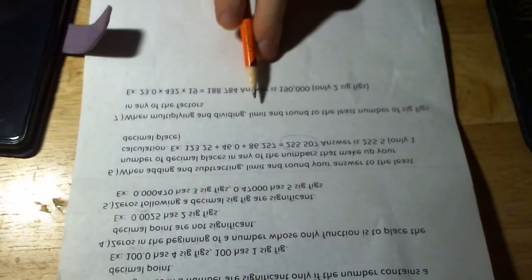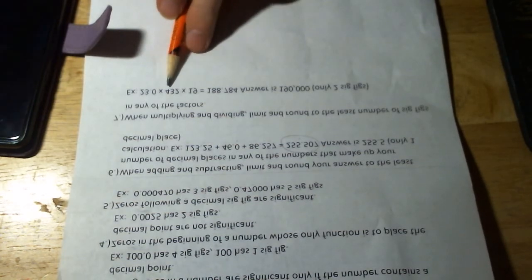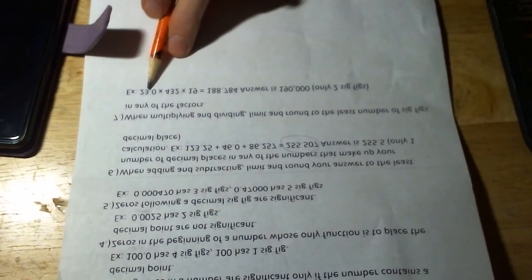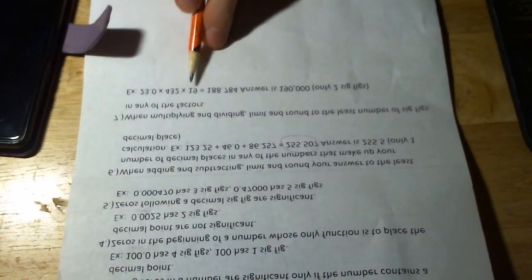And then when you're multiplying and dividing, you do the same thing. You look at the factors that you're multiplying or dividing, and again, you see how many digits. This one has 3, this one has 3, this one has 2. So your answer's only going to have 2, okay?